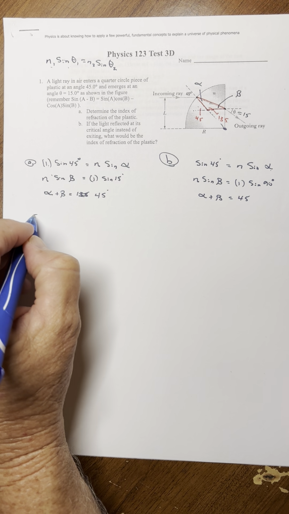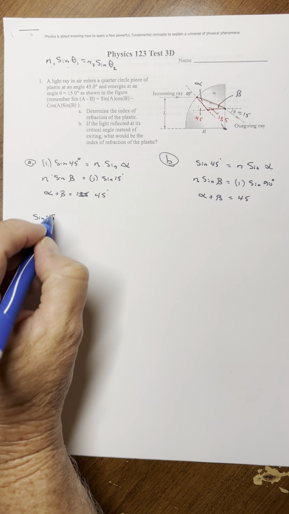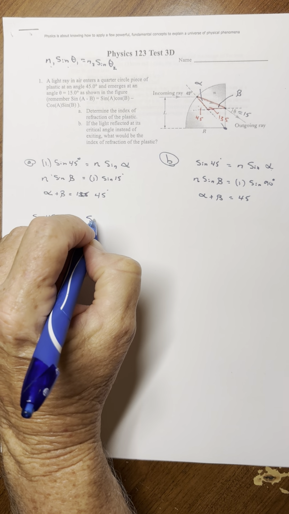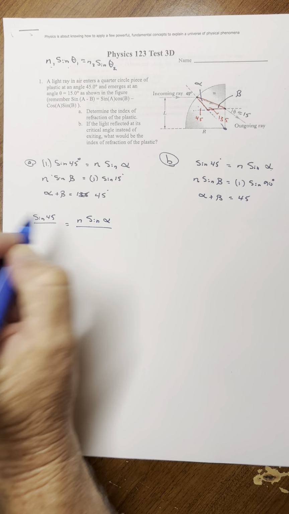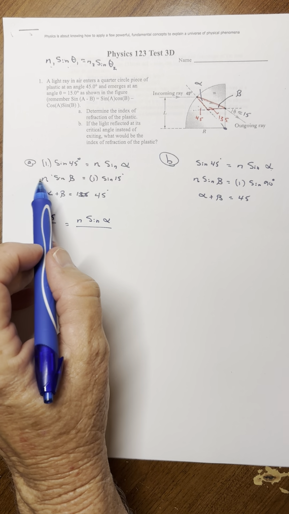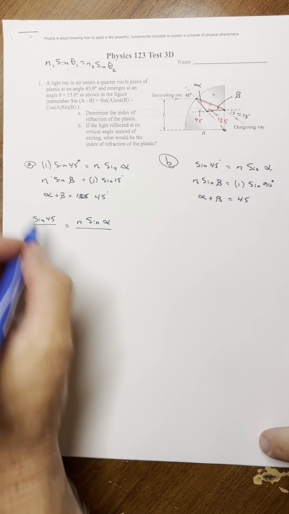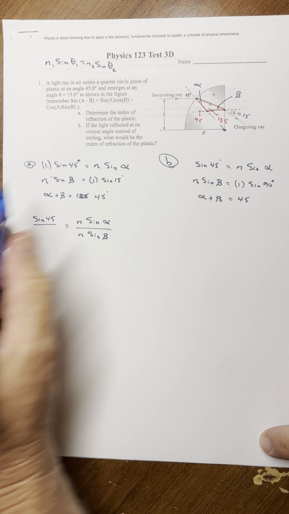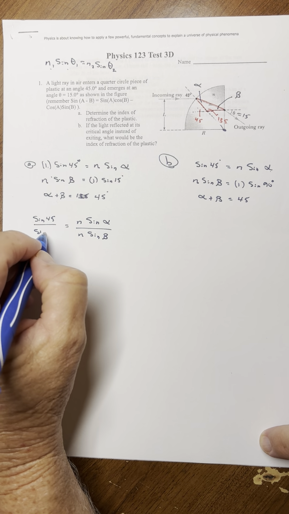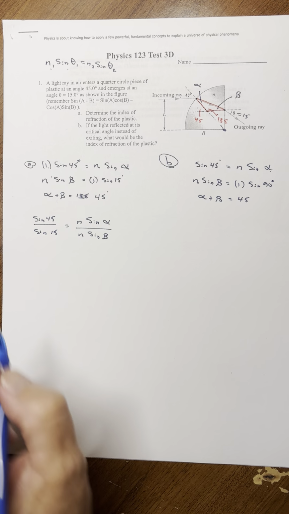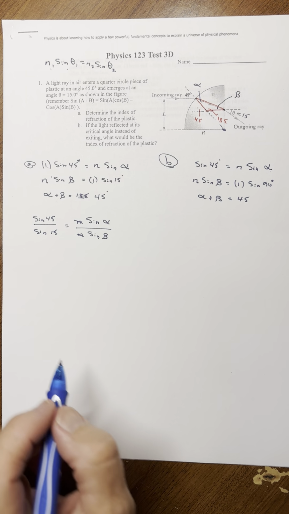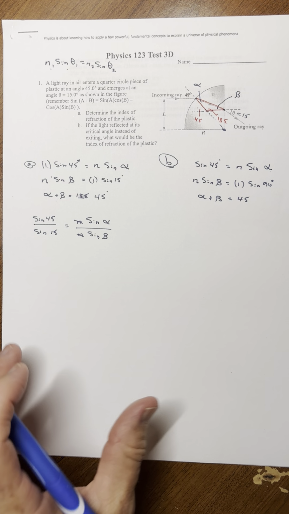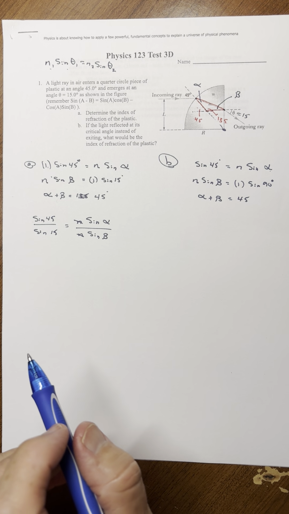And so I'll put sine of 45 equals n sine alpha here. And then I'll put the other equation, although I'm going to switch the order, so this is n sine beta over sine of 15 degrees, so that the n's go away, and so there's eliminating one unknown, although sadly it's the one I want to figure out.